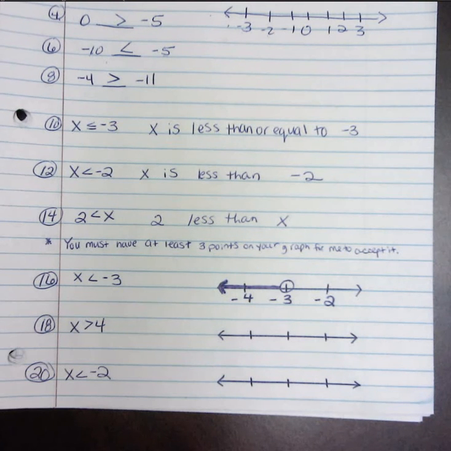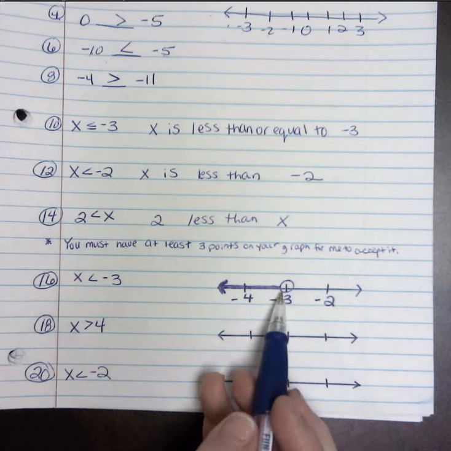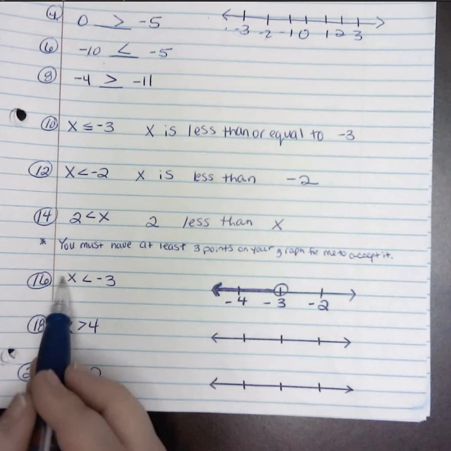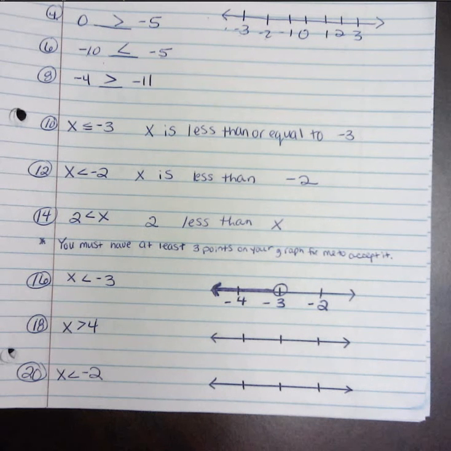So it's saying that any number that is smaller than -3, but it doesn't include -3, will make this a true statement. Okay?